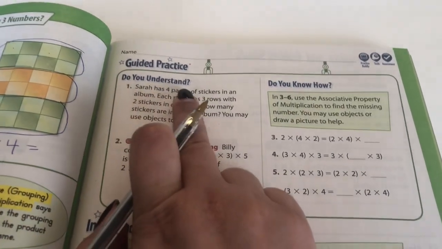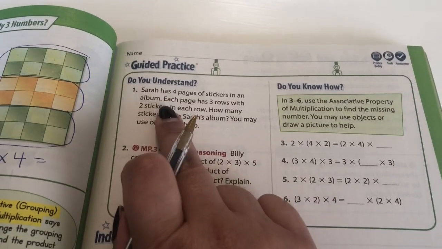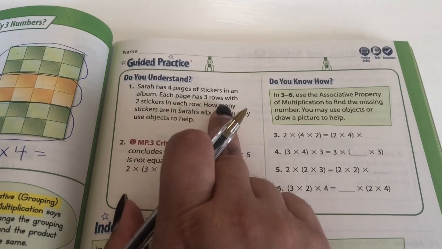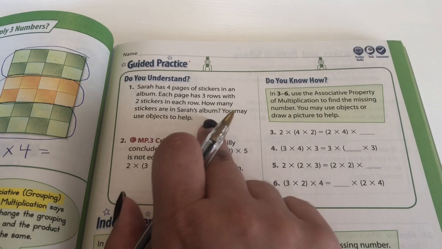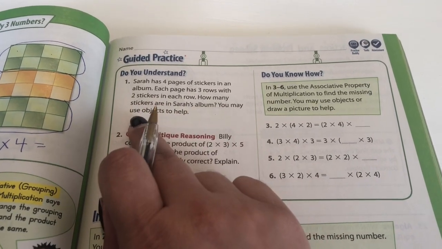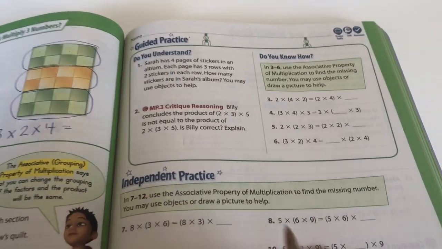Do you understand? So number 1 says Sarah has 4 pages of stickers in her album. Each page has 3 rows with 2 stickers in each row. How many stickers are in Sarah's album, and you may use objects to help.